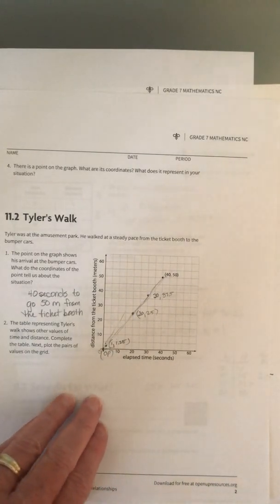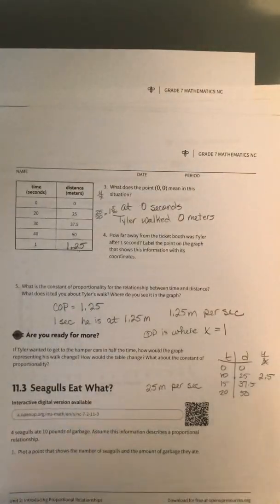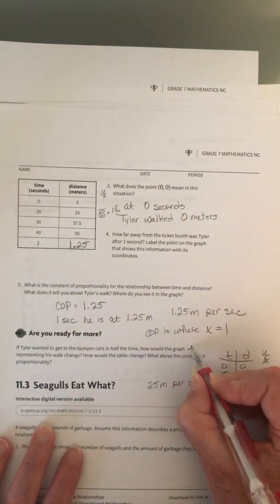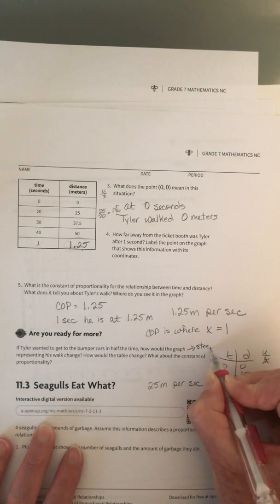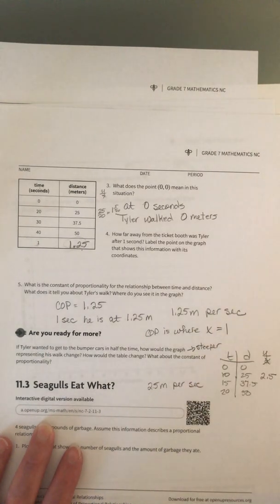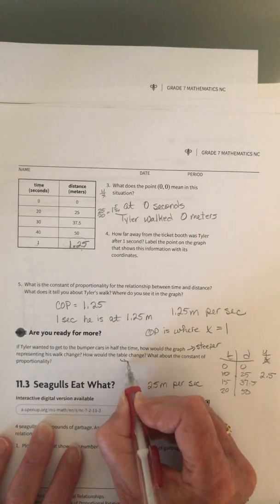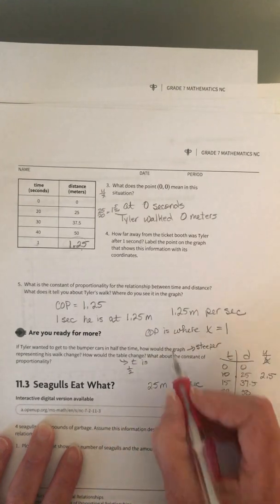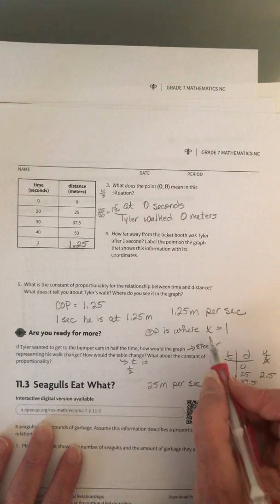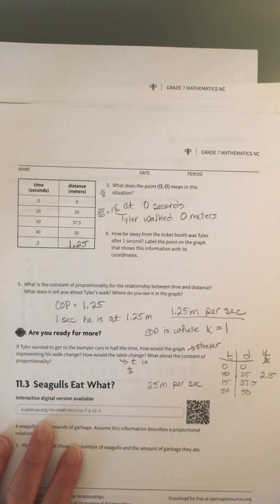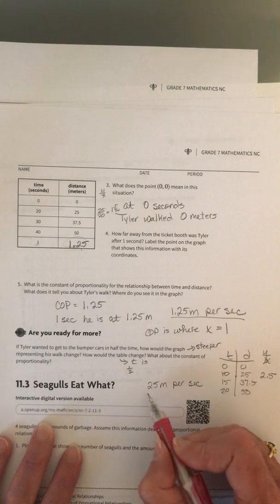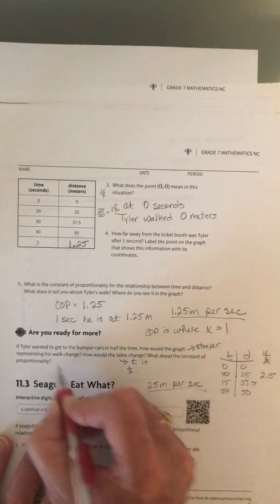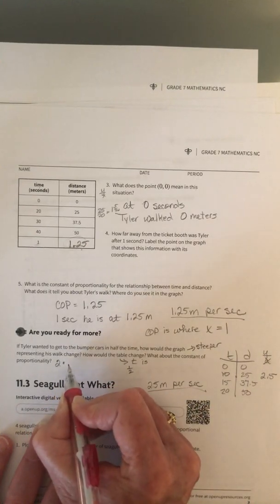Okay, how did the table change? The time is half as much. So how would the graph change? The graph would become steeper because he's walking faster. How would the table change? The time is 1/2 of the original. What about the constant of proportionality? Well, the constant of proportionality before was 1.25 meters per second, and now it's 2.5. So is it 2 times faster? It's 2 times bigger.